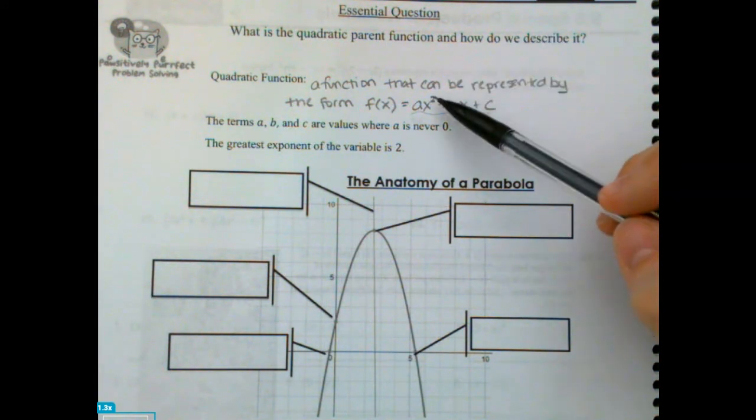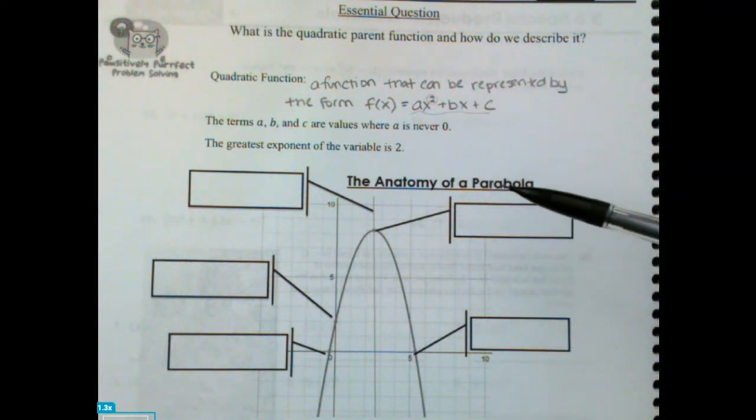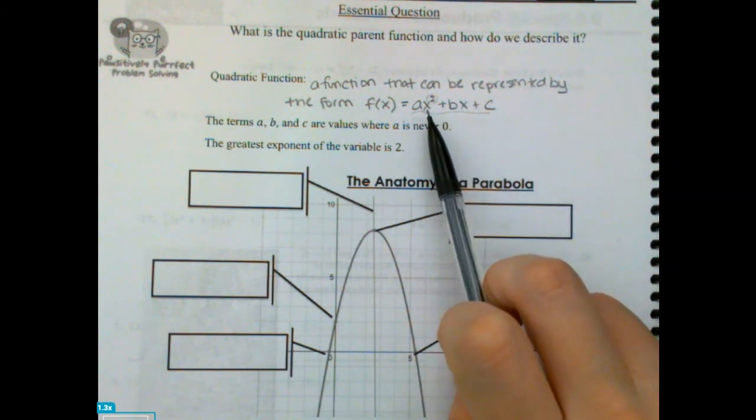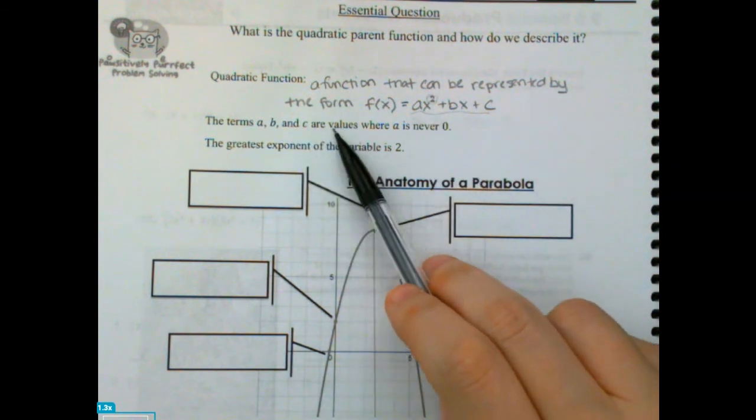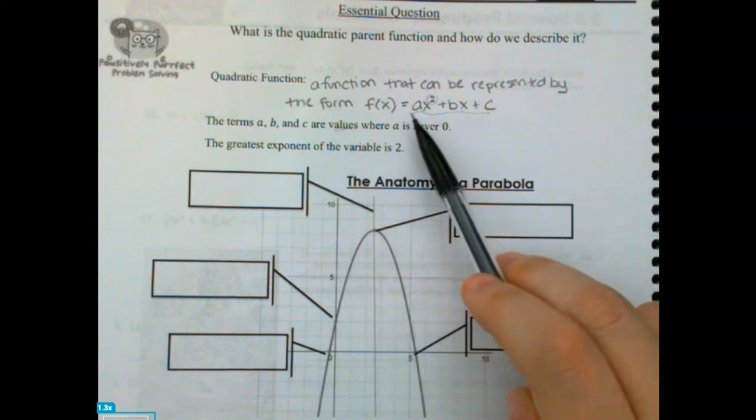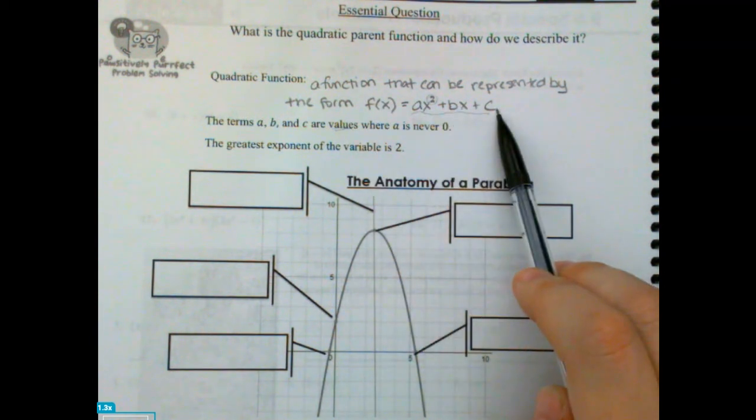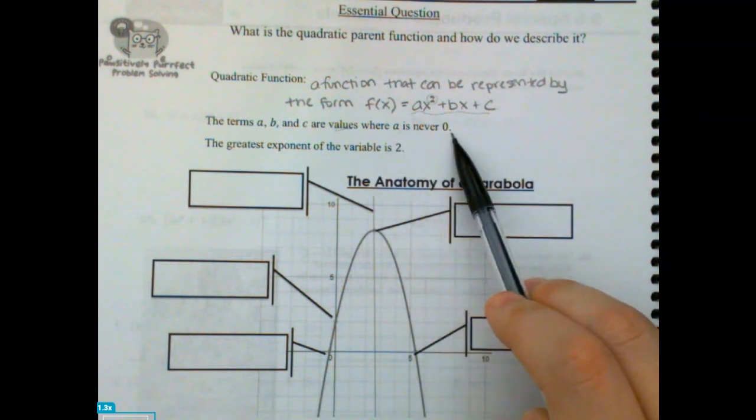And so notice it's quadratic because the highest degree is 2, and we talked about that in the previous unit. So we're kind of connecting the units together a little bit here. So we're going to move from the algebra piece of it to now the graphing piece of it. So in this function, a, b, and c are values, meaning they're numbers. So a would be a number, b would be a number, c would be a number, and a can't ever be 0.